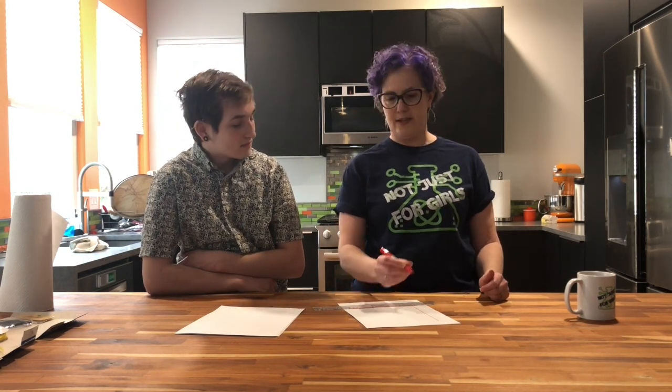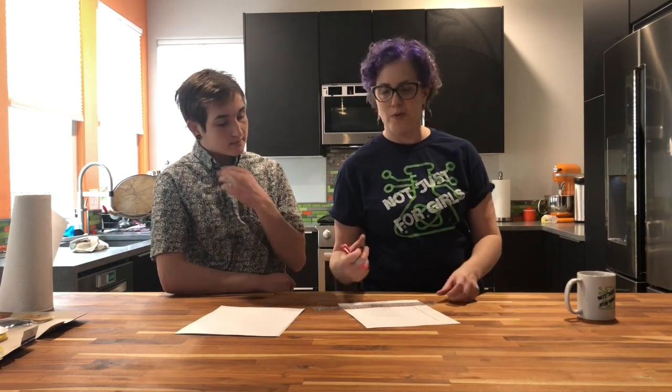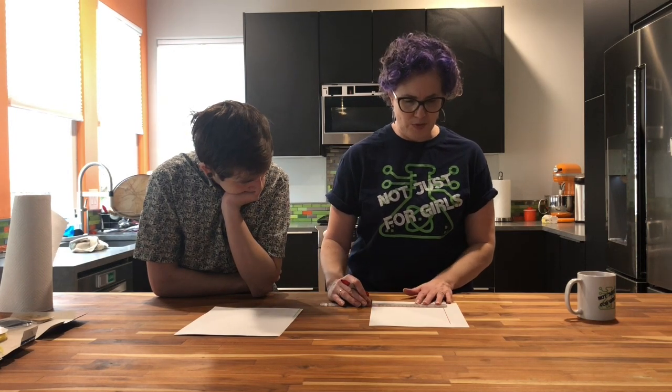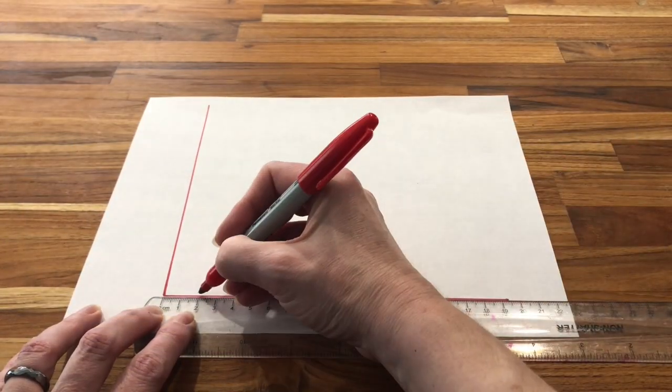Yeah. So the next part we're going to do is we're just going to make some marks at a uniform distance across both of these lines or both of these axes. So when we have the lines on a graph or a grid that meet, those are called axes. Yep. So that's just what we're going to do here. So for this, I'm going to go every 2 centimeters, I guess. That sounds good.